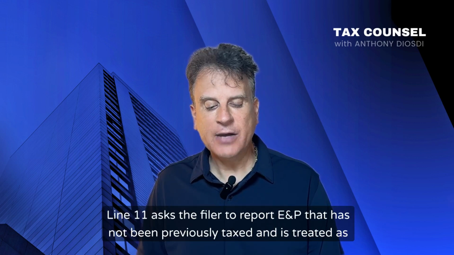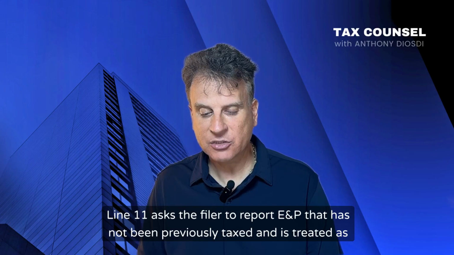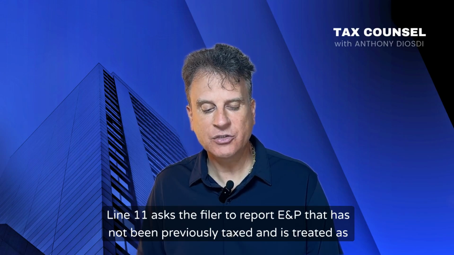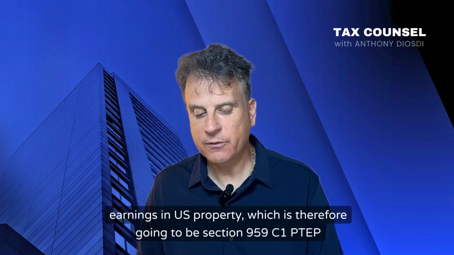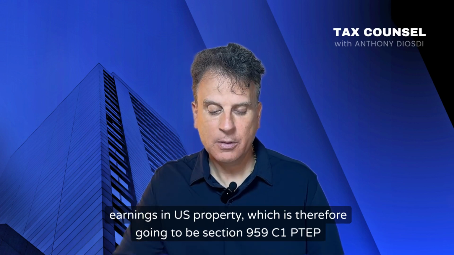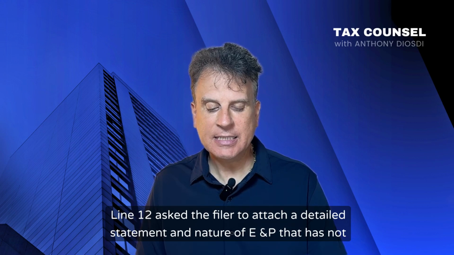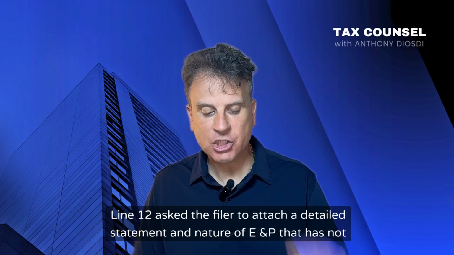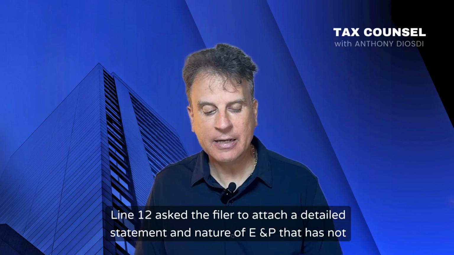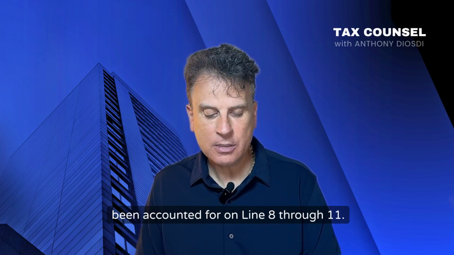Line 11 asks the filer to report E&P that has not been previously taxed and is treated as earnings in U.S. property, which is therefore going to be Section 959(c)(1) PTEP. Line 12 asks the filer to attach a detailed statement and nature of E&P that has not been accounted for on lines 8 through 11.